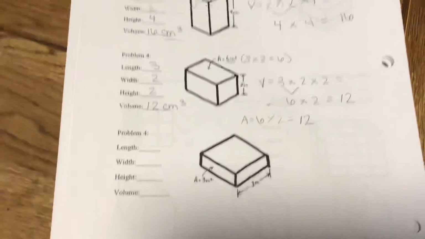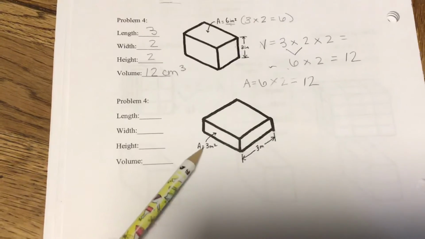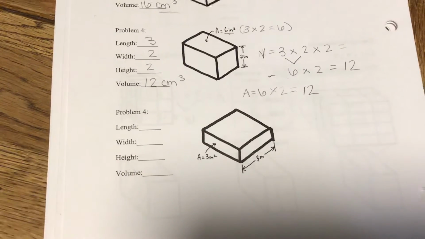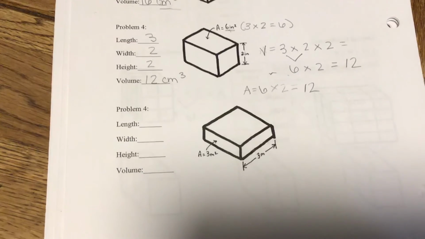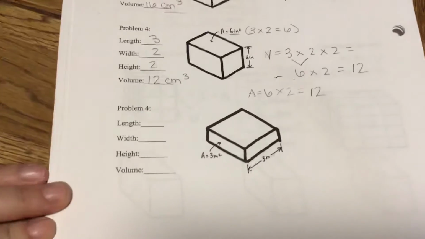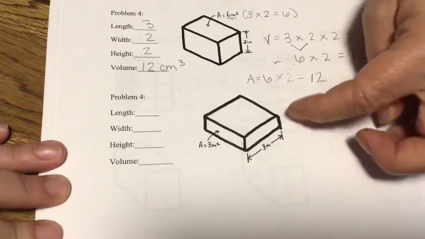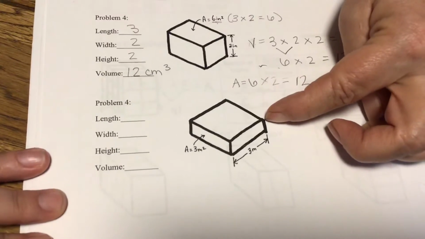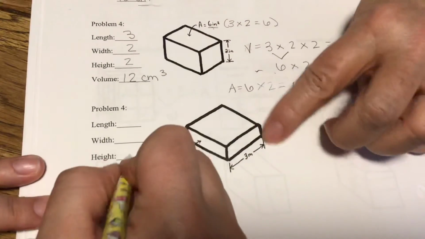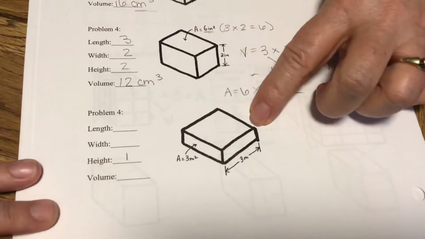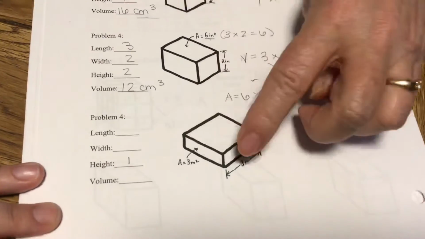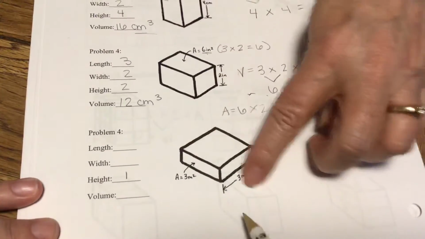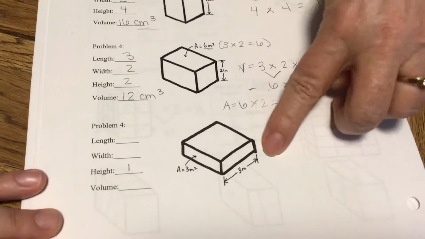Last problem. There are no grids, and we have the number 3. So how might we solve that one? Our height looks like it's 1 because it's a lot smaller than the one above. Looks like our length and width are both 3.